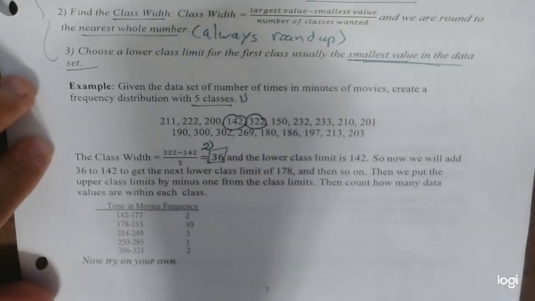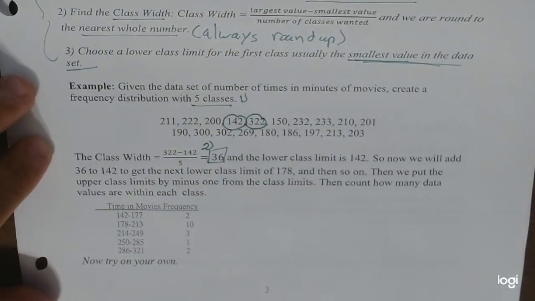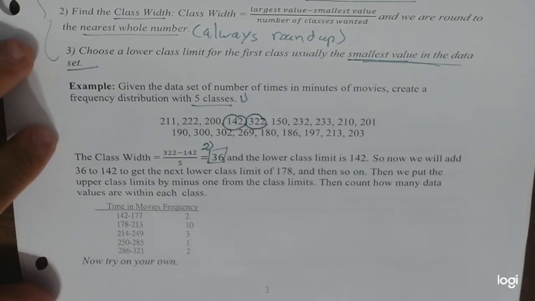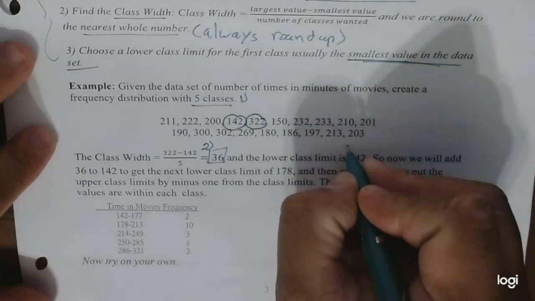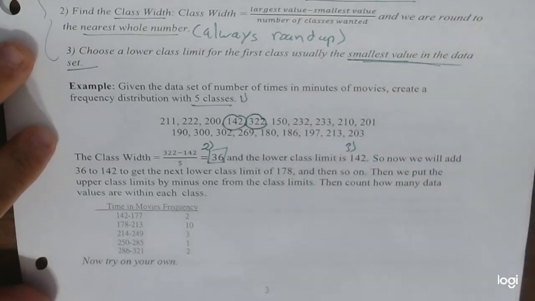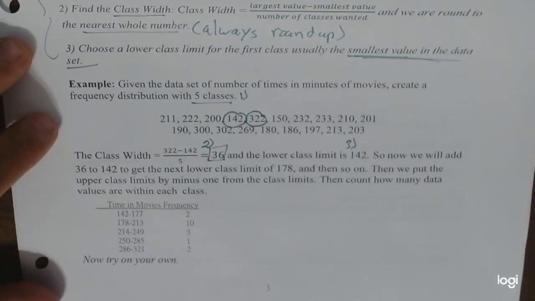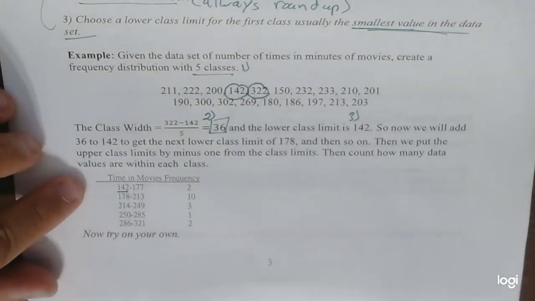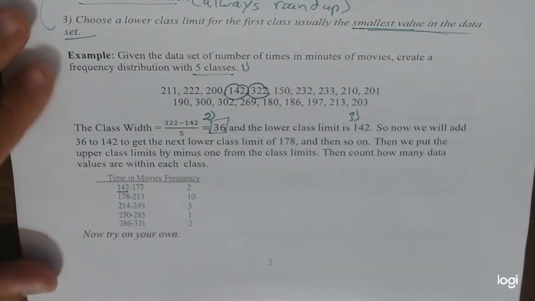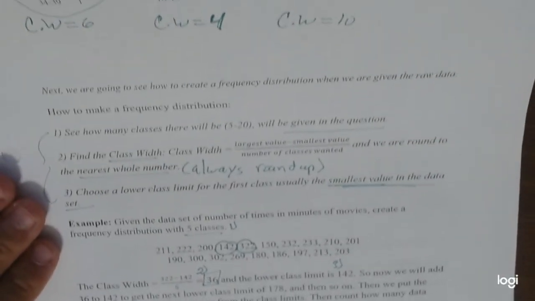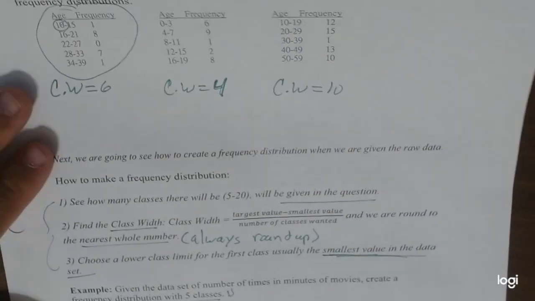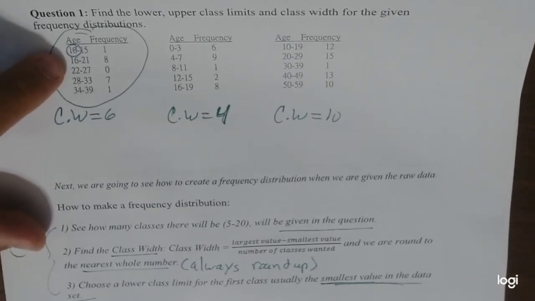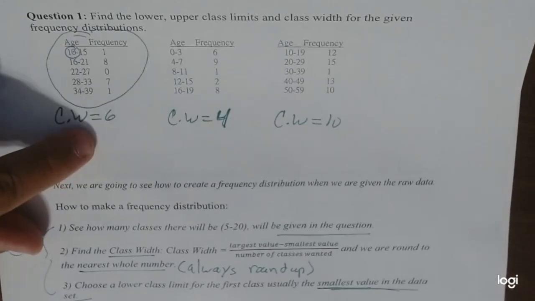Now for step 3, we want to identify our lowest one, our starting point. Step 3 says we want to find the smallest number of the data set. In our case it is 142, and that's going to be our starting point. Now we go back to the second definition of class width. Remember, we're doing this from scratch and going backwards. Here, we subtracted 16 minus 10 to get 6.